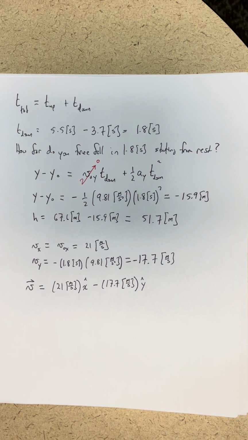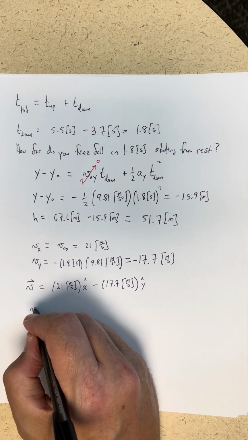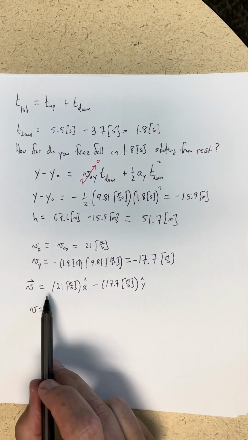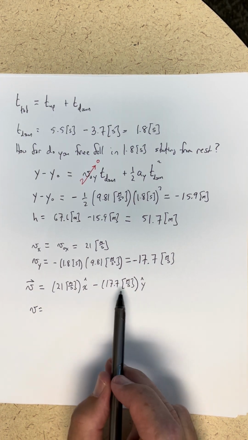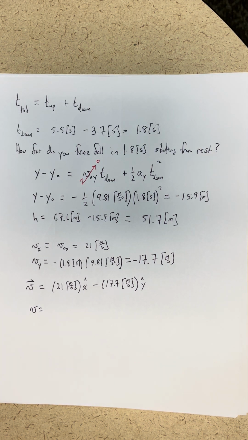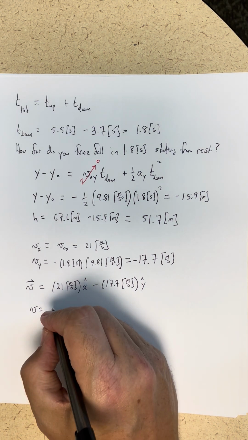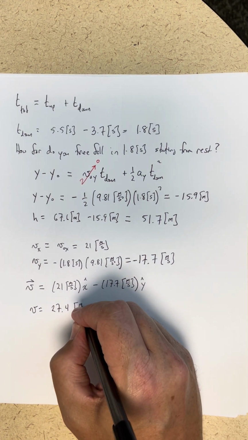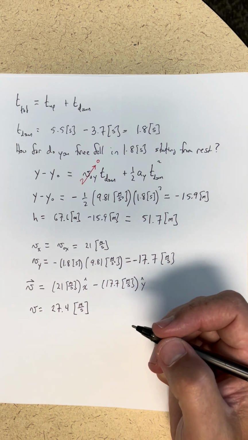All right, so the speed is going to be the magnitude of this vector, so I have the square root of 21 squared plus 17.7 squared, which, if I do that correctly, I get 27.4 meters per second.